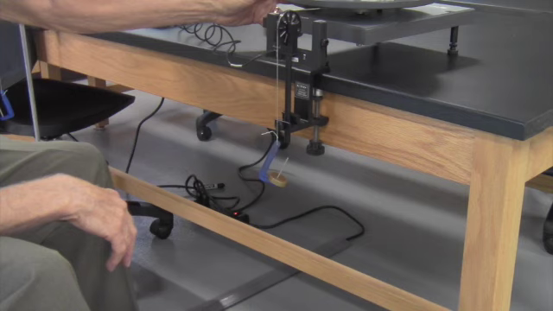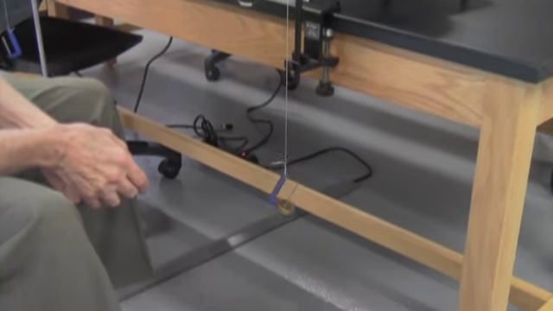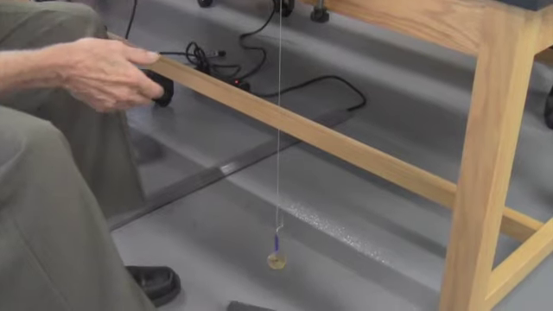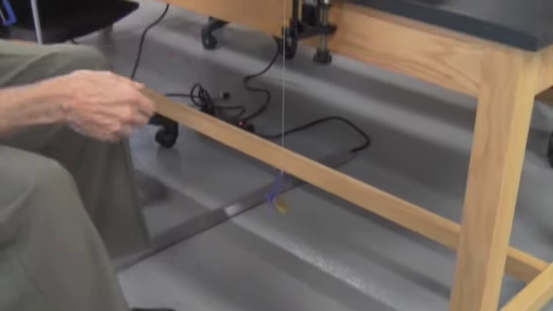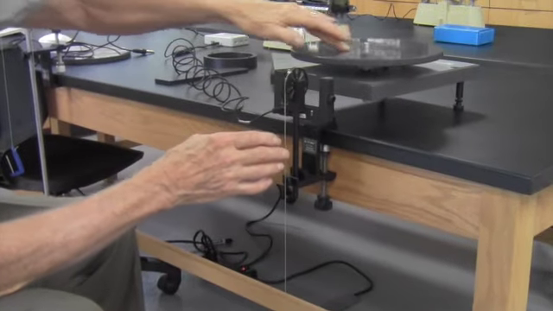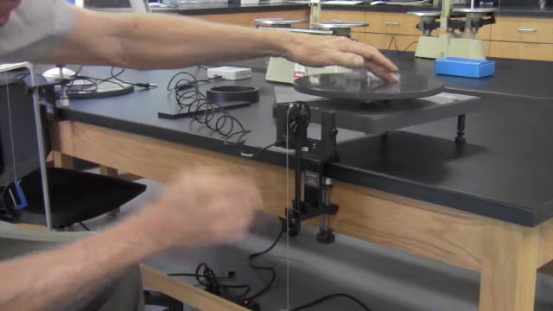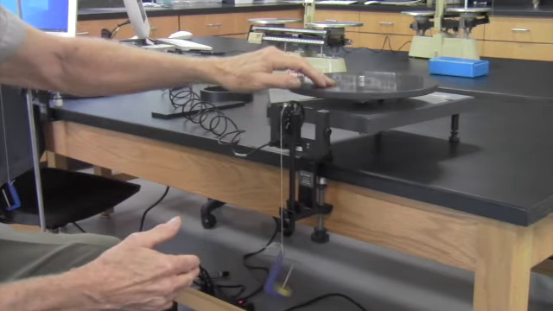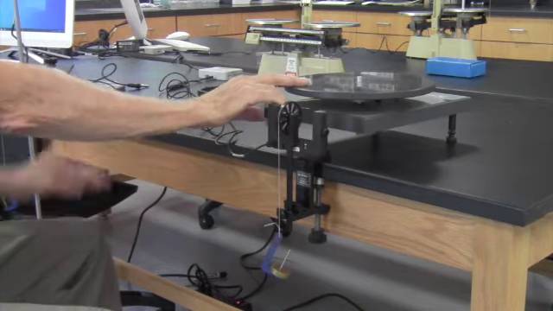So all you have to do is start it and let it go. It automatically wraps up on the wrong side of the pulley, so you're going to have to rewrap it to do the next run so that we don't have this coming off at an angle from the pulley. So we're ready. That's one.